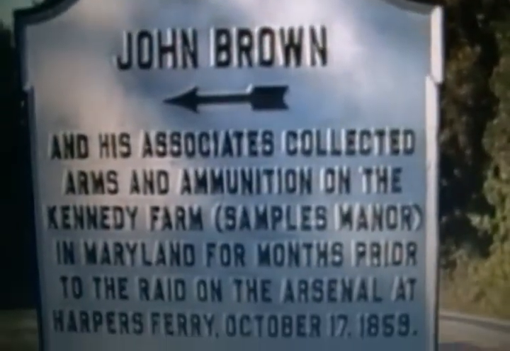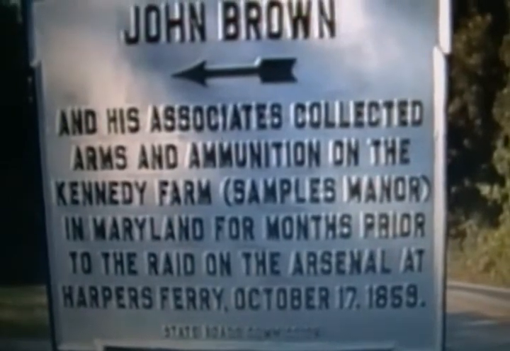Now supposedly when Brown was holed up in the engine house, there were people firing at him from all different directions from the house. Apparently the townspeople were told, get your gun and go out and start shooting.